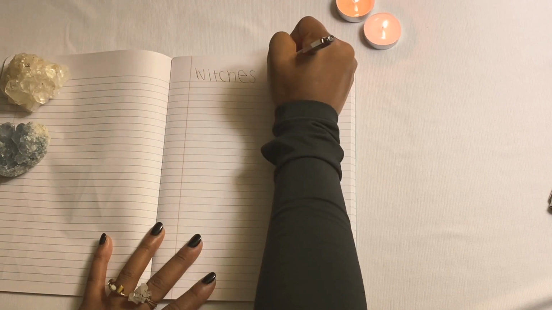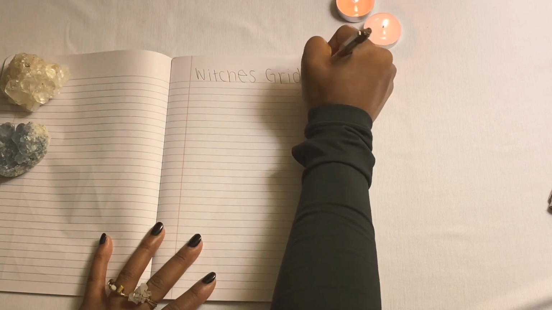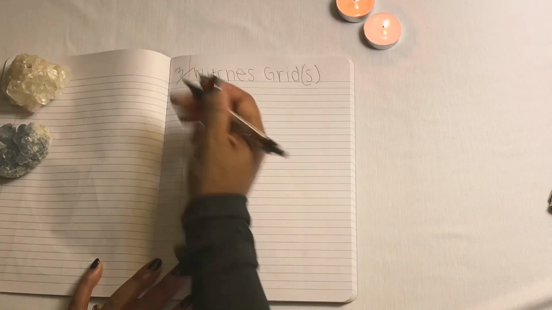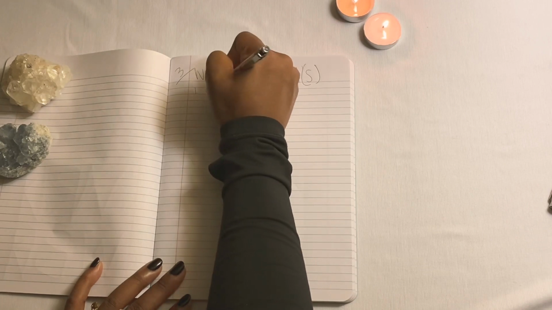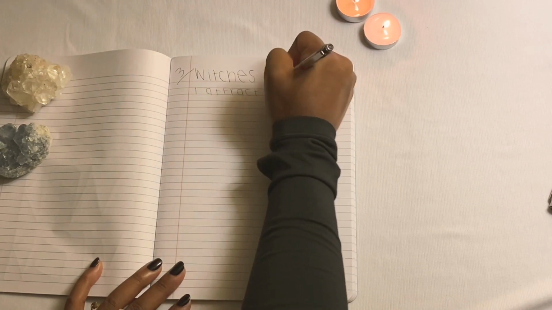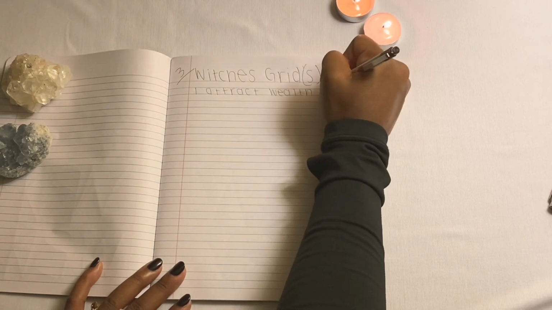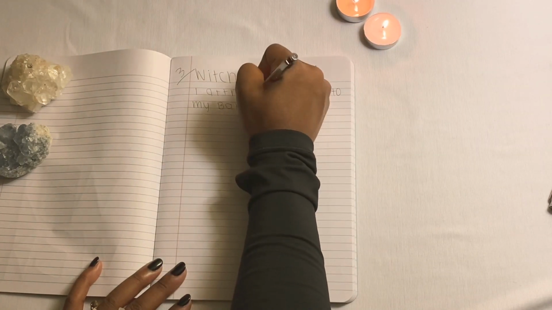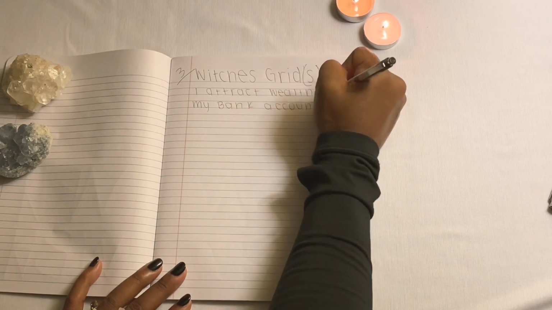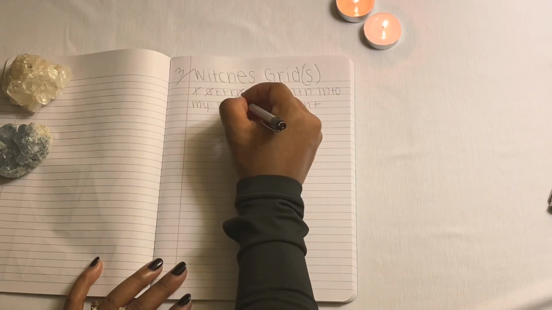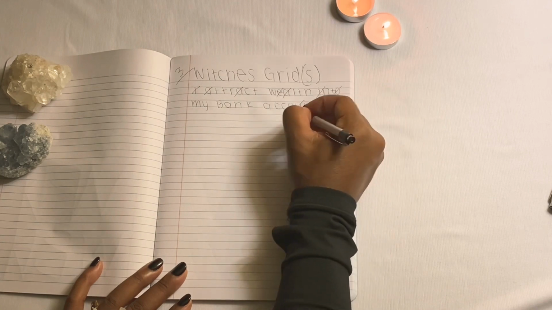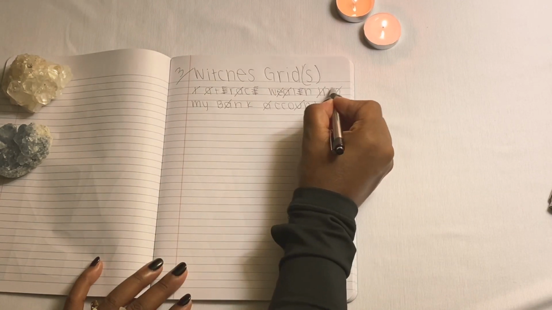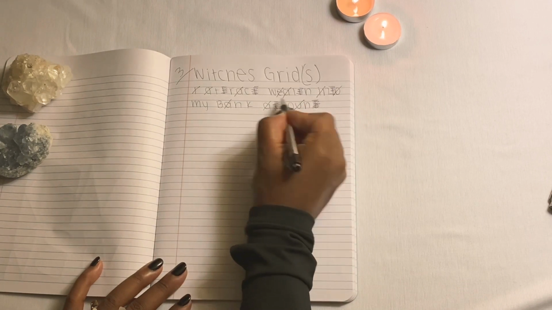So now we're going to follow the same steps as I mentioned before. You are going to think about your intention and write it down. Once you write your intention down, you can start with the process of getting your witch's grid done, which is crossing off all of the vowels. Then you're going to cross off any repeat consonant letters. And after you've crossed off the consonant letters, you're going to rewrite your statement. After you've rewritten your statement, I'm going to stop here and pause so you guys can see what I'm doing again, just to make sure that you have it.